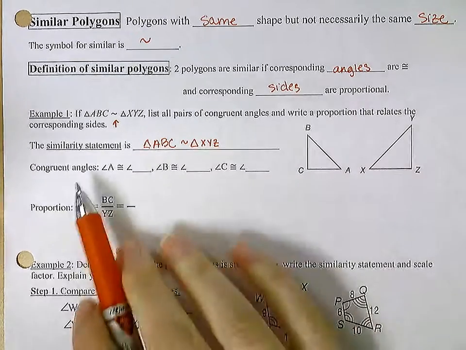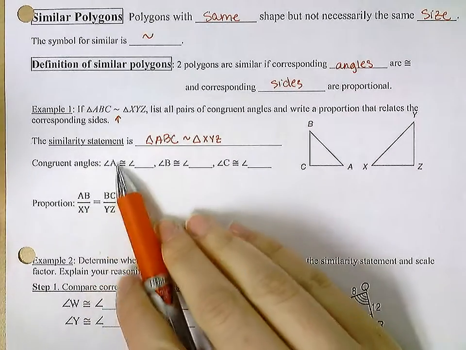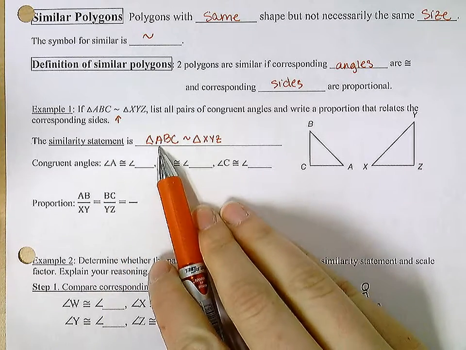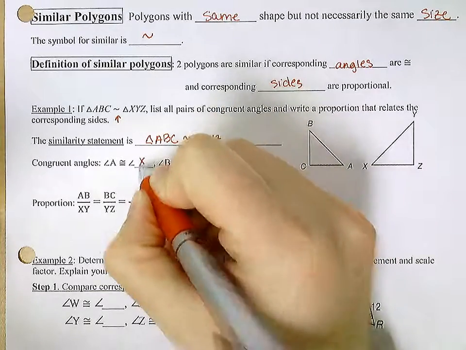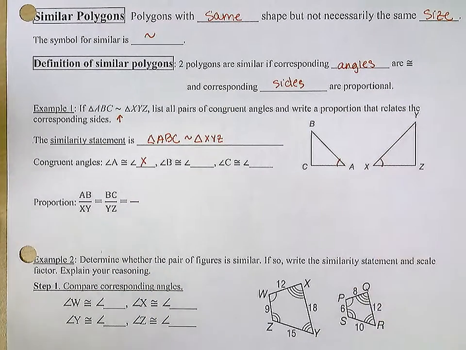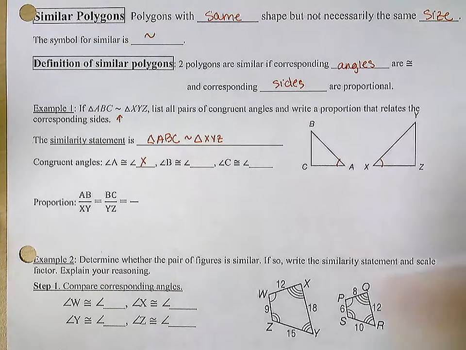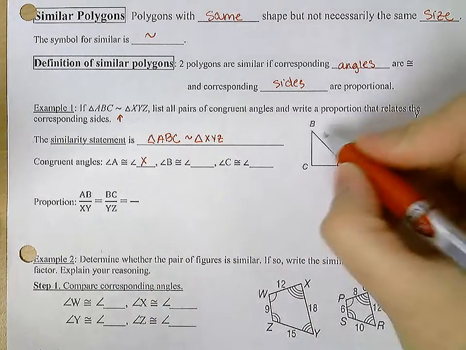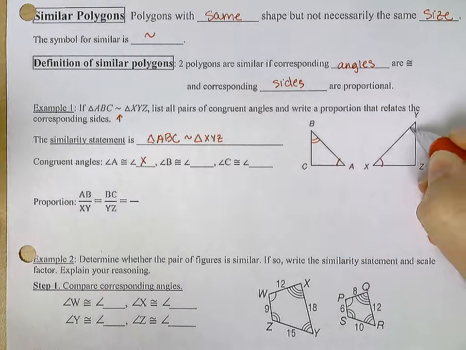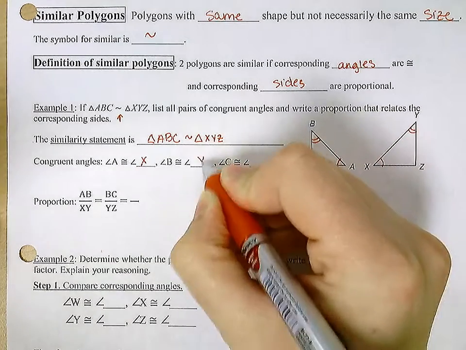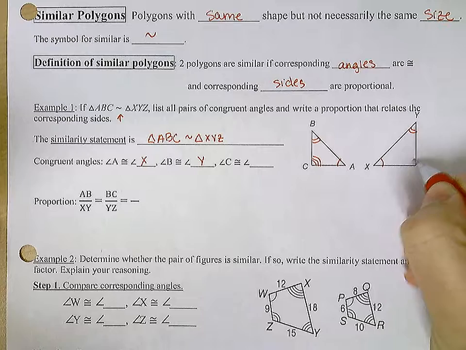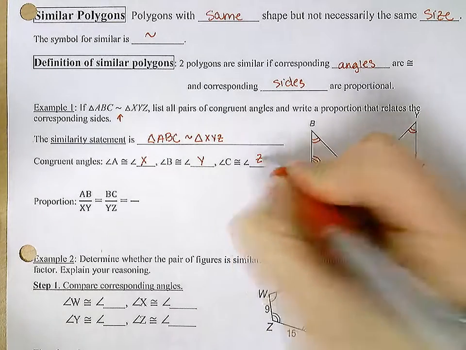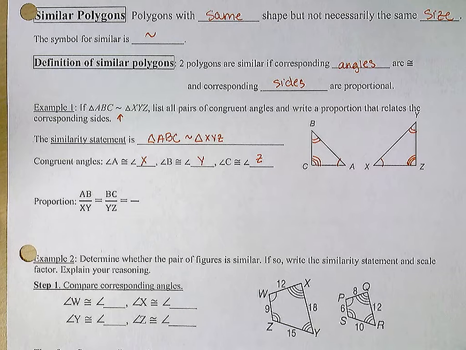So if I go from A to B to C, then I have to go X to Y to Z. So my congruent angles then, since I started with angle A, its congruent angle would be angle X. Okay, so we know A is congruent to X. Then we have angle B. Angle B would have to be congruent to angle Y. And then angle C would have to be congruent to angle Z. And we can just use our similarity statement to help us find those congruent angles.